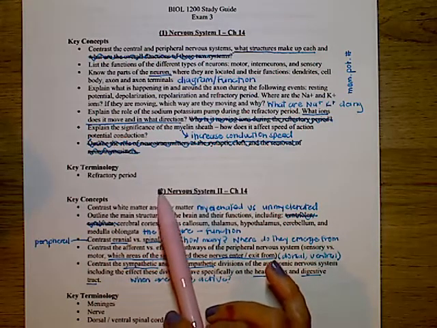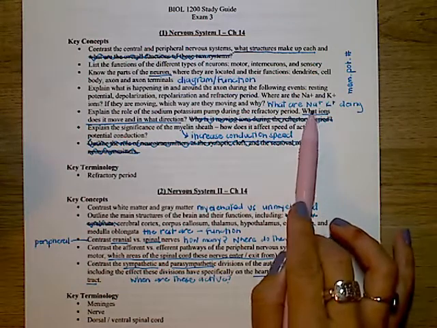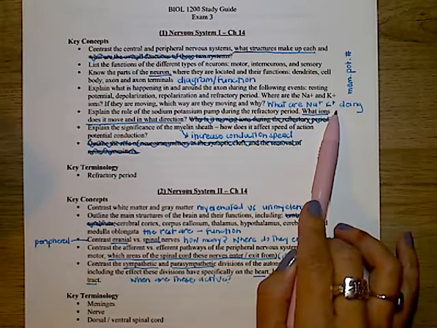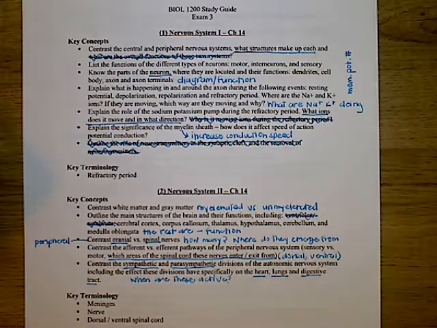With the action potentials, the main thing to know is what the sodium ions and potassium ions are doing during certain parts of the action potential. So also the membrane potential number. So for example, at rest, it's negative 70 millivolts.